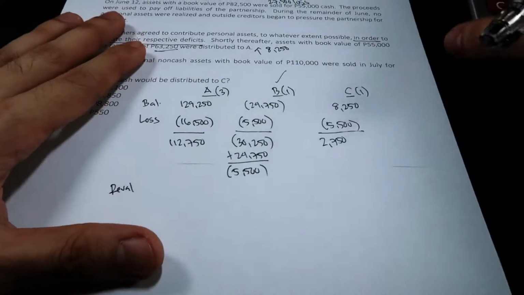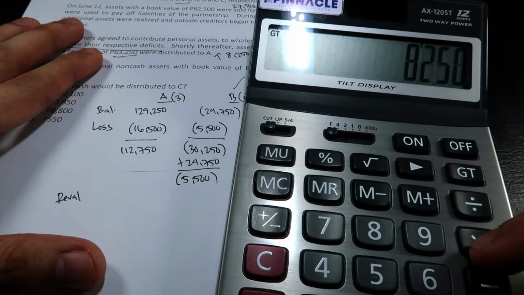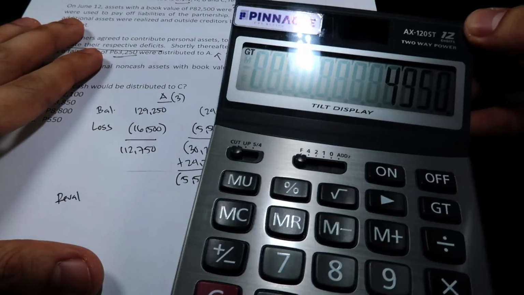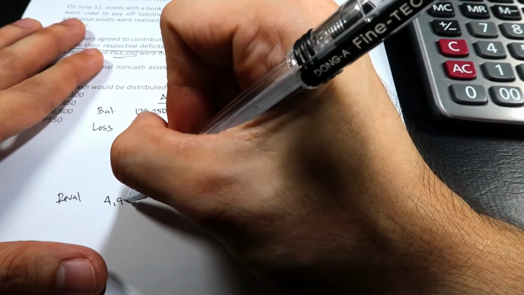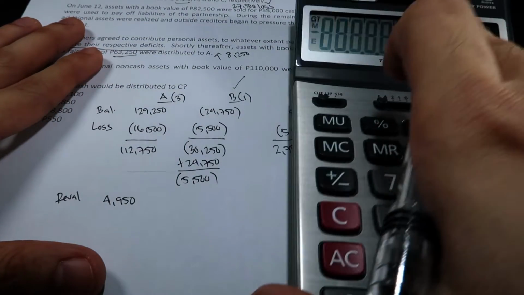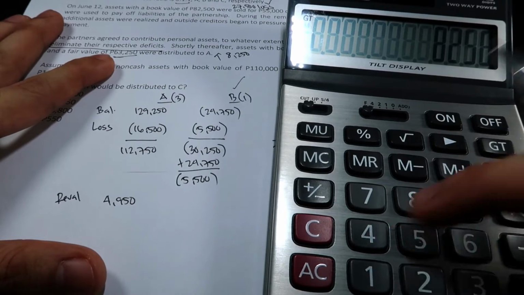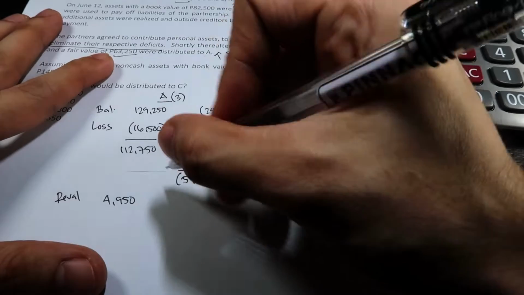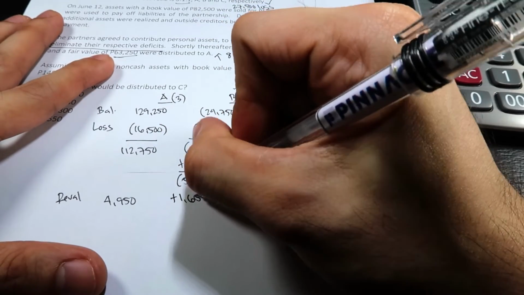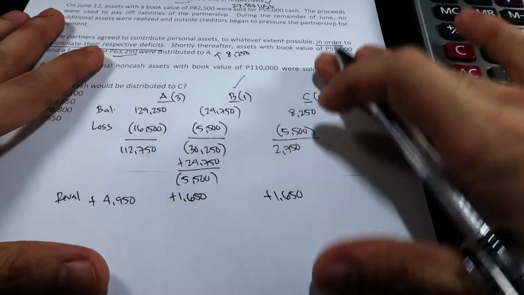Gets? Okay. So, 8,250. Let's compute 8,250 times 3 over 5, 4,950 for partner A. This is positive. 4,950. For partner B naman, that's 8,250 divided by 5, 1,650. Okay, for partner B, positive was 1,650, plus 1,650.